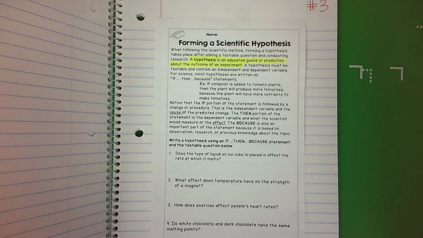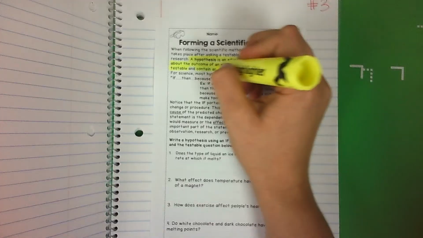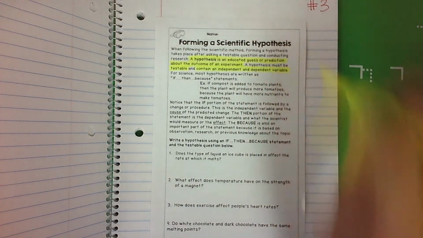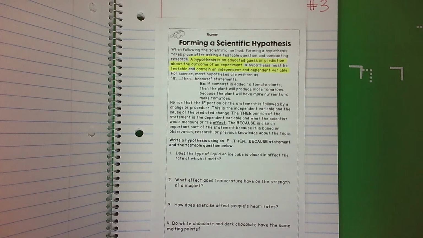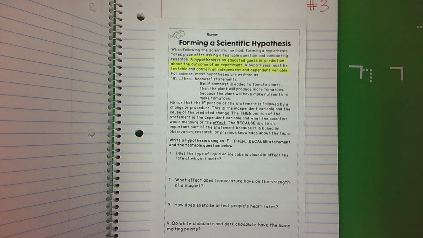A hypothesis must be testable and contain an independent variable and dependent variable. So it must be testable and it must contain an independent variable and a dependent variable. For science, most hypotheses are written as if, then, because. So an example is, if compost is added to tomato plants, then the plant will produce more tomatoes because the plant will have more nutrients to make tomatoes.